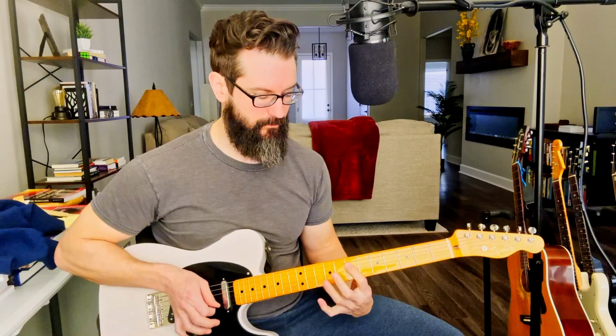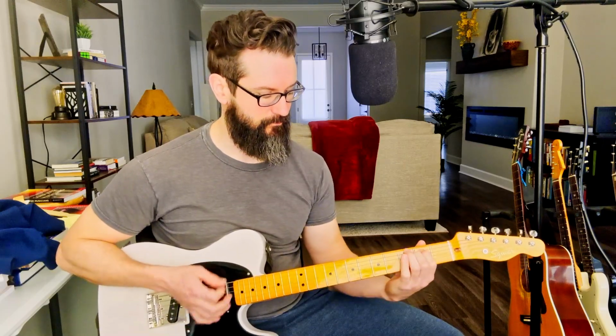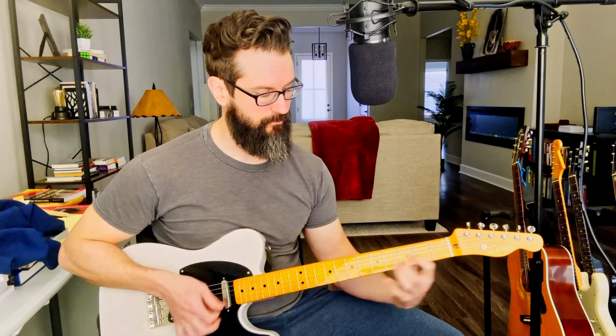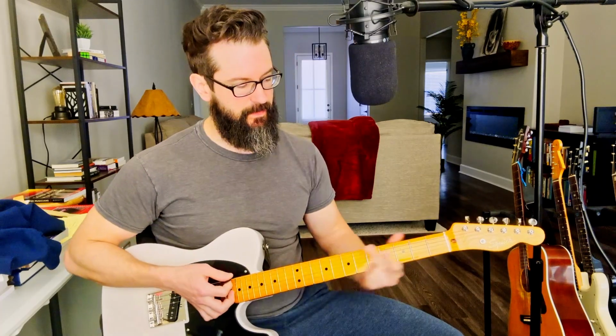But if you're playing this E minor chord, it depends on what chord you're playing if it's going to sound major or minor.